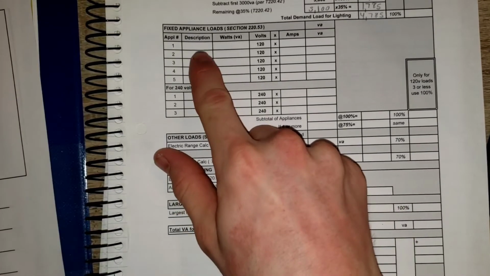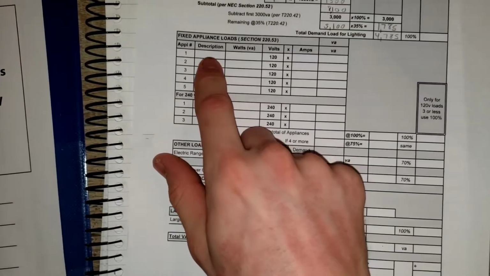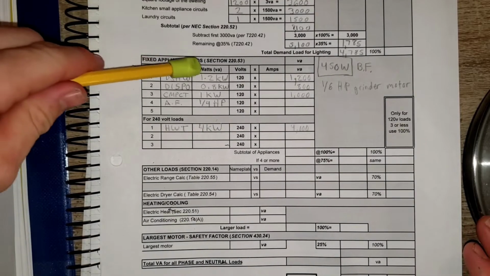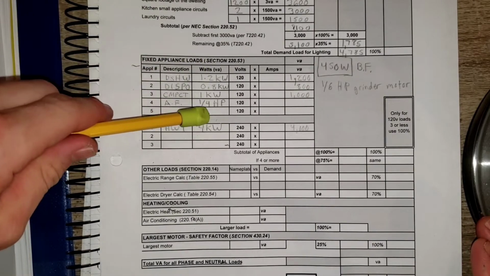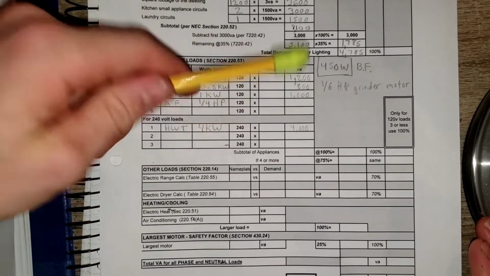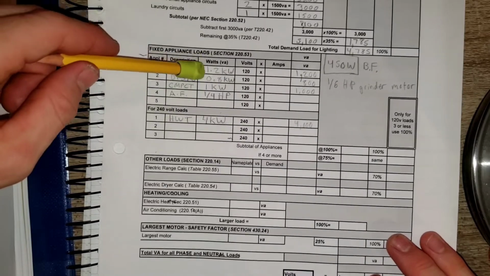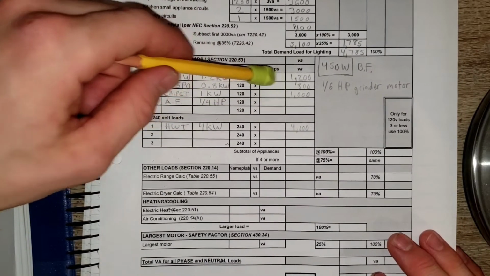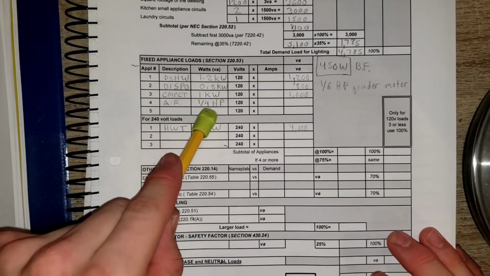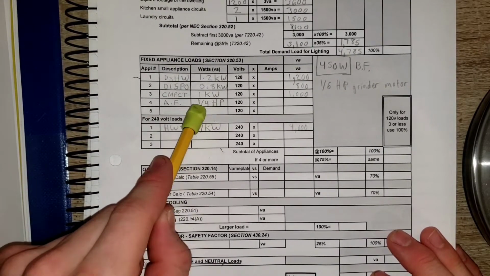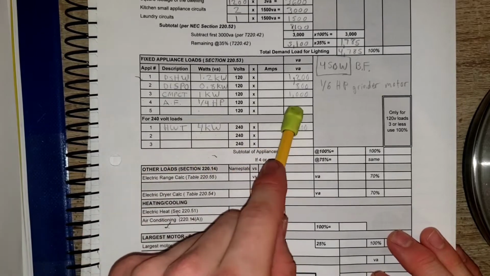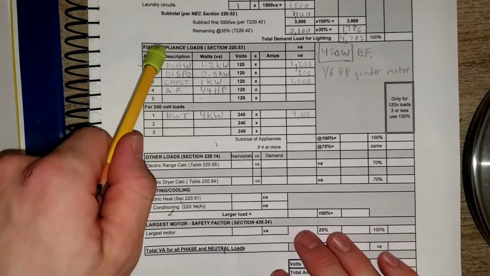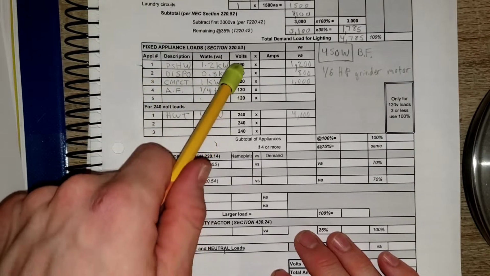Okay, so now let's put that in our fixed appliance loads. So we have all this written down. Here's our watts. And then here's our volt amps, which are the same thing. So anything that had watts already on it, I just transferred it here. If I had a horsepower, I just wrote that here where it says watts. So then I know that I got to math that out. And I don't transfer that here yet because I don't have the answer. Then those are all my 120 volts.